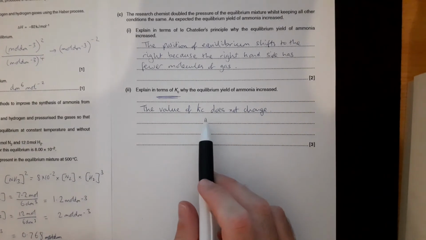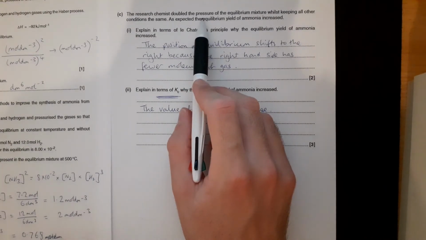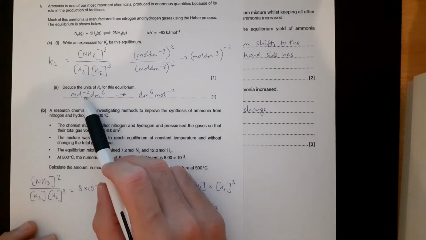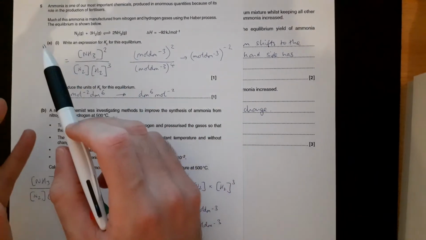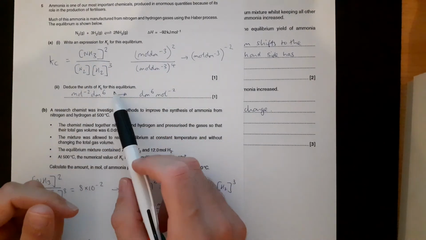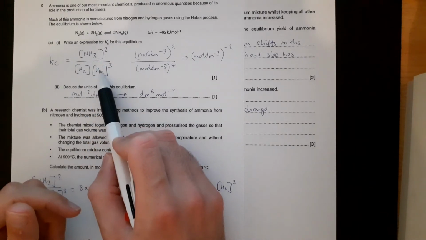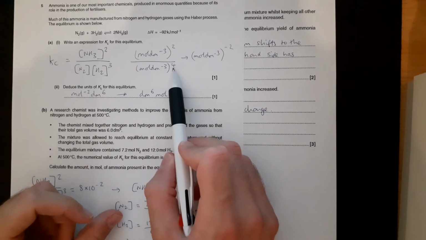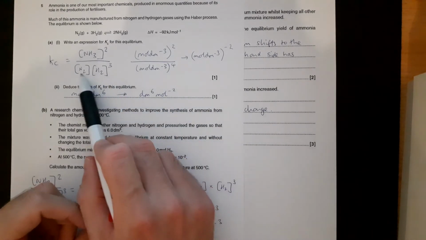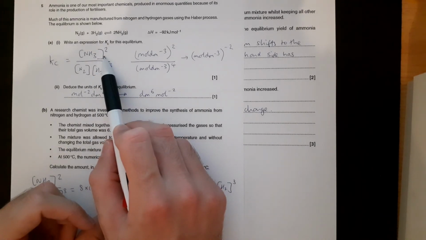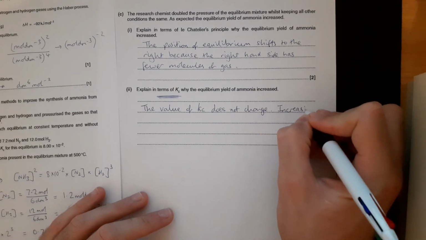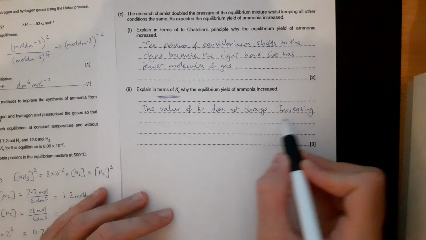Okay, so if we double the pressure, if we go back and look at our expression, what that's going to mean is all of these values are going to increase. Because if we squeeze the volume down, then the number of particles per unit volume is going to increase, and that's going to increase all of these. But because we've got a total of to the power of 4 on the bottom and only a power of 2 on the top, it's going to increase the bottom more than the top. Okay, so that's how we're going to get our second mark. We've already got one mark for saying this.